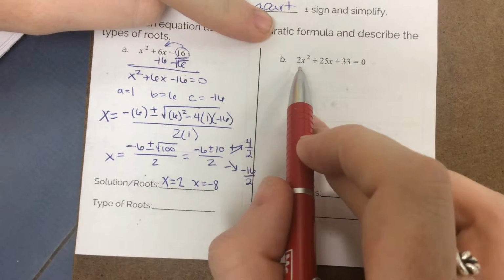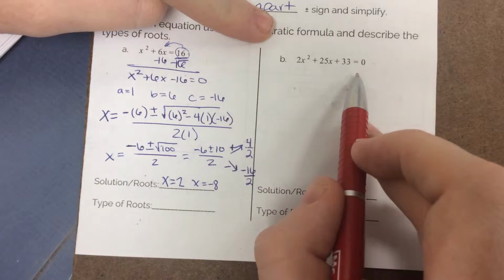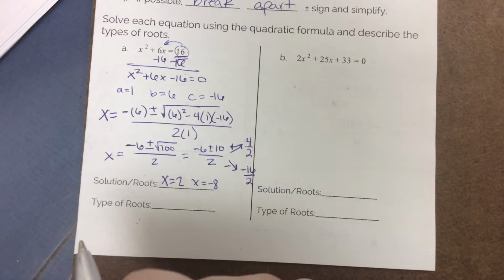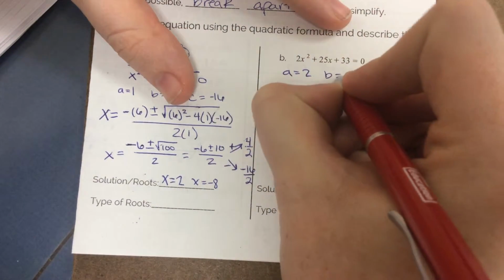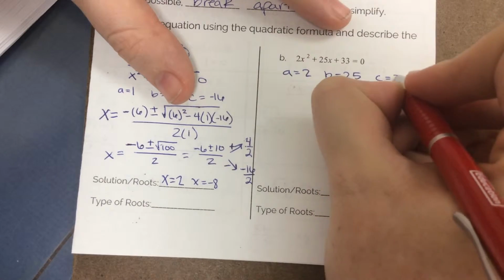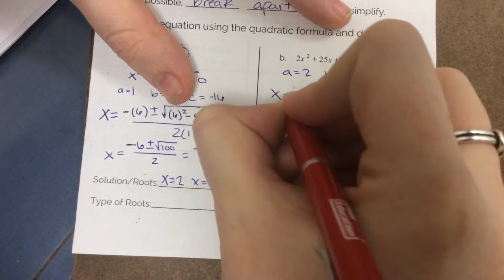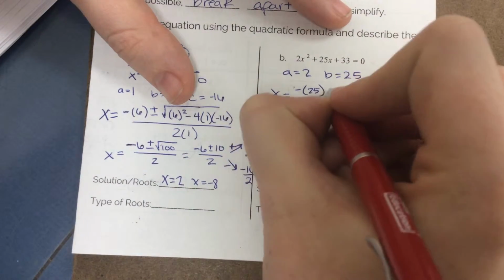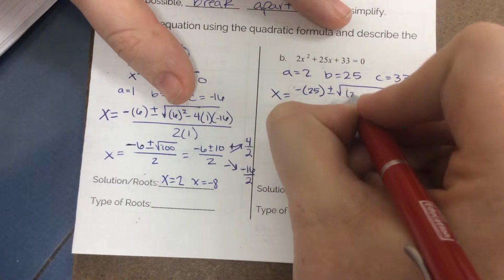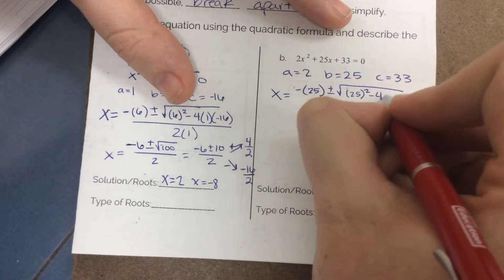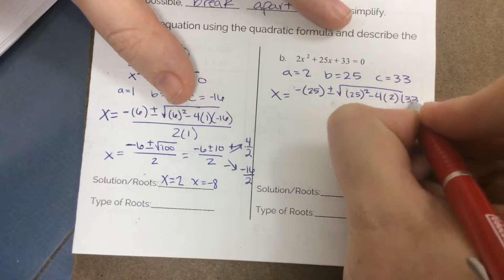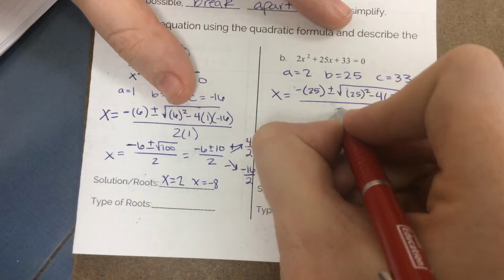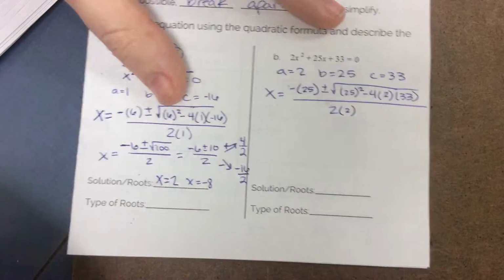From here, you can go ahead and try this, pause the video, try this on your own, and then come back and see if you get the right answer. A is 2, B is 25, C is 33, so x is equal to a negative b, so a negative 25 plus or minus the square root of 25 squared minus 4 times a, which in this case is 2, times c, which is 33, all over 2 times a, which is 2.